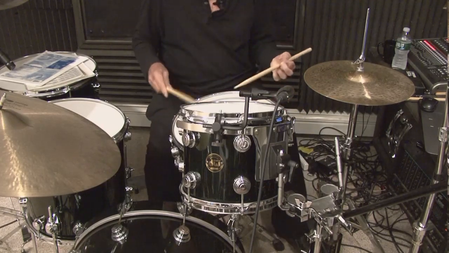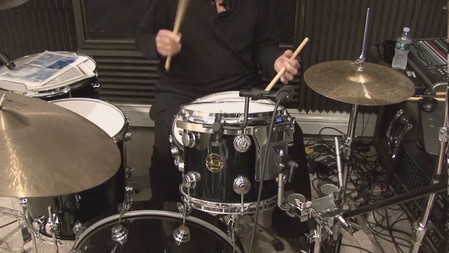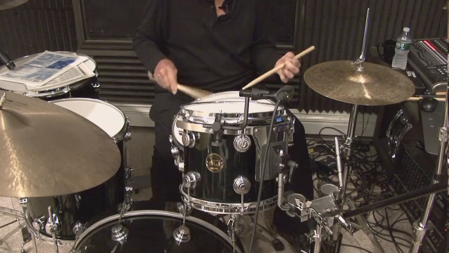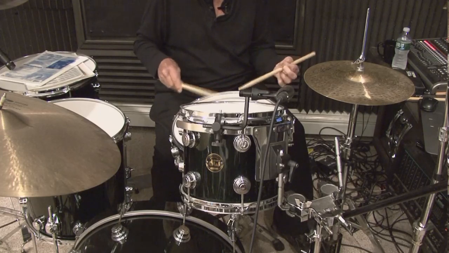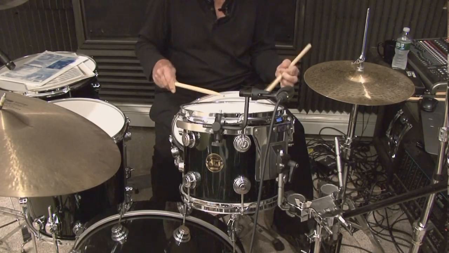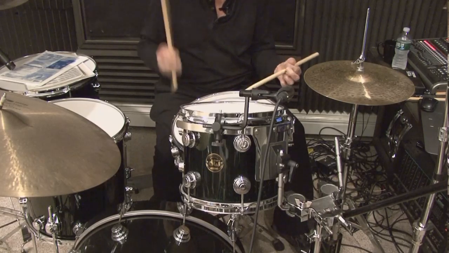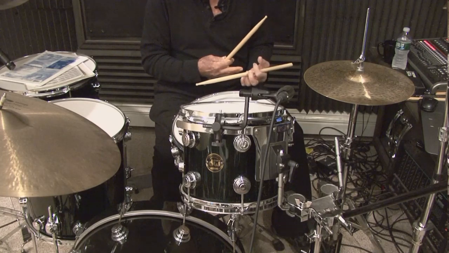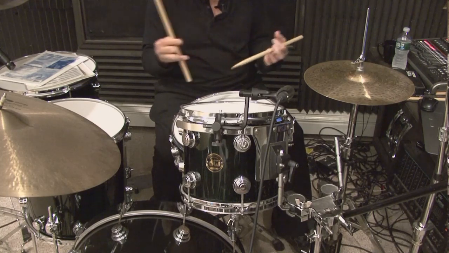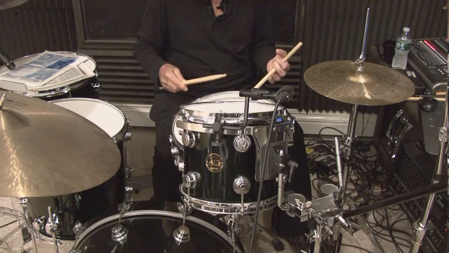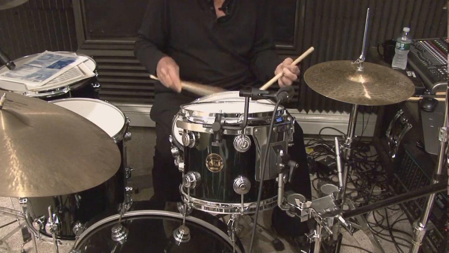Okay, so now we do line 1. 1, 2, 3, 4. 1 and the 2 and the 3 and the 4. Slower. 1 and the 2 and the 3 and the 4 and the. So I'm accenting 1 and 3. I go to the second line. Now we're interpreting it as quarter notes. So the right falls on the 2 and 4. So we have this 1, 2.